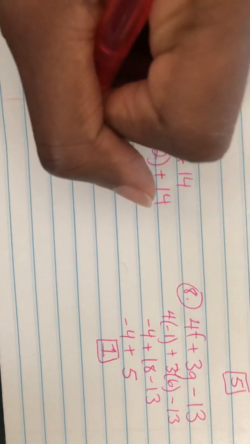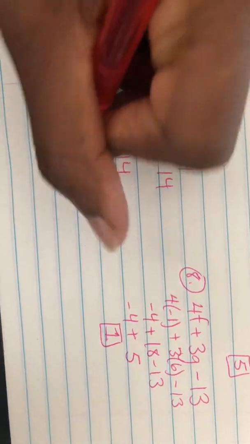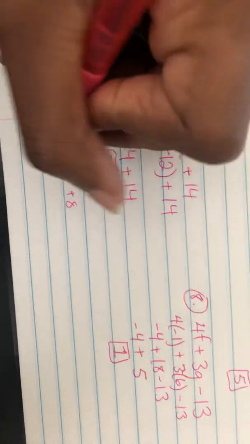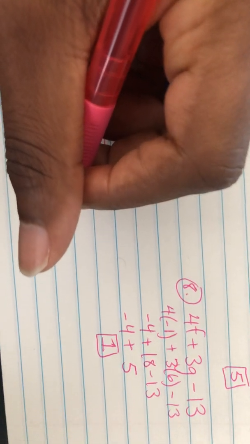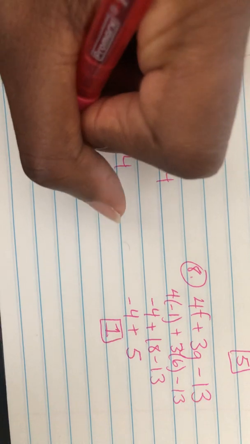So 7x minus y to the 5th power plus 8. Now I'm going to rewrite it: 7 parentheses 2 minus, and since y is -1, we have to put it in parentheses, -1 to the 5th power plus 8.